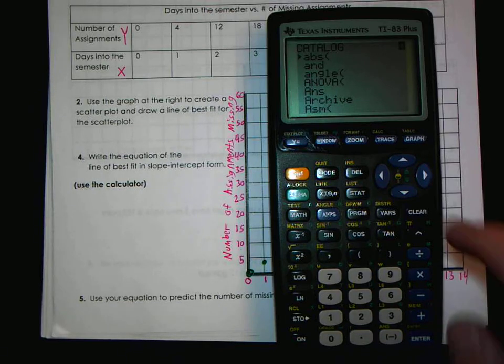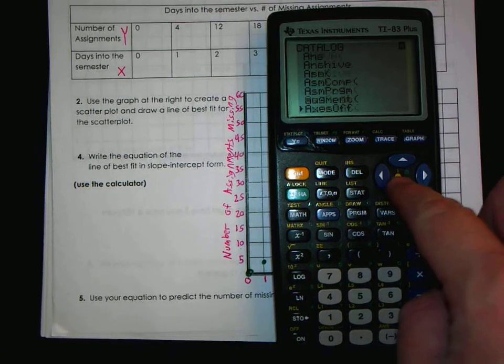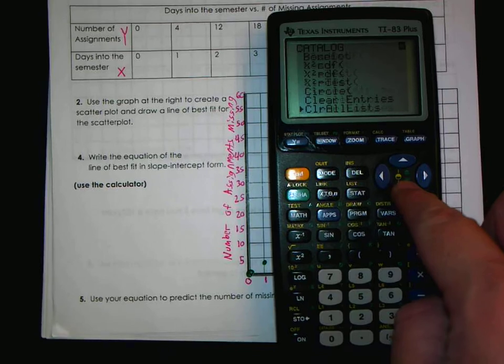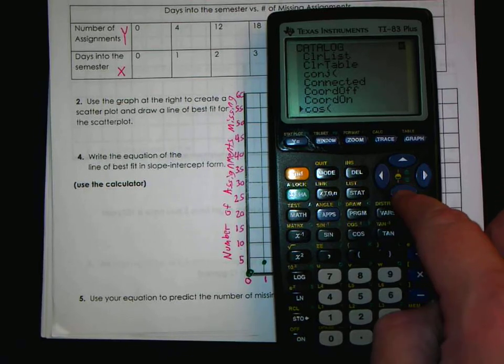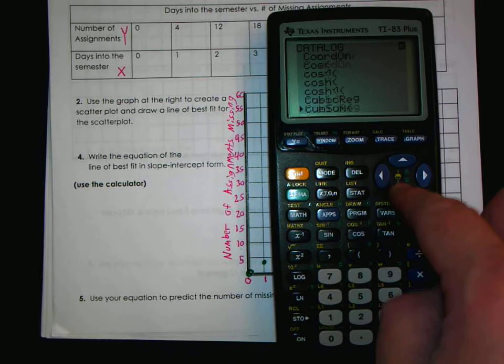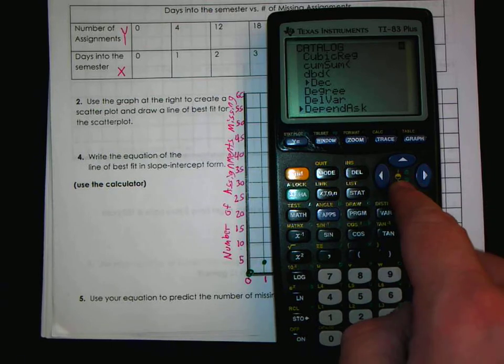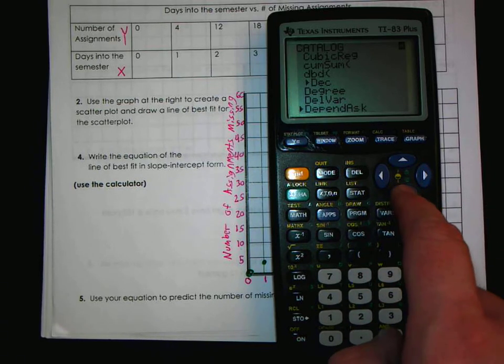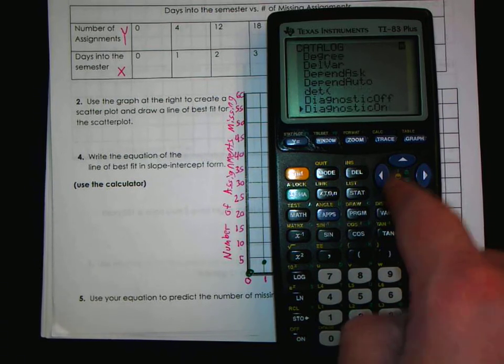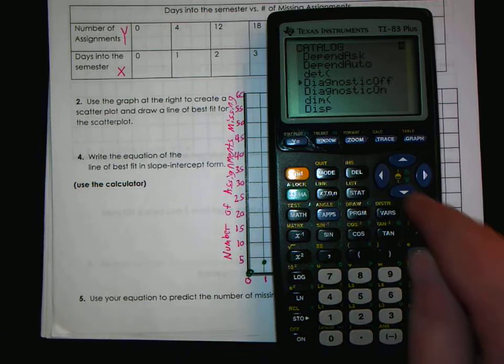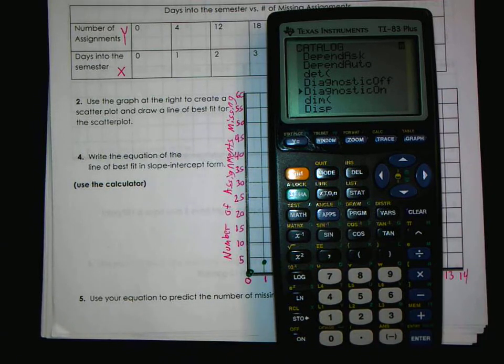and then I want you to just go down to D. Look at all the things your calculator can do. Heck, I bet there's things in here I don't even know. But what I want to do is turn diagnostic on.